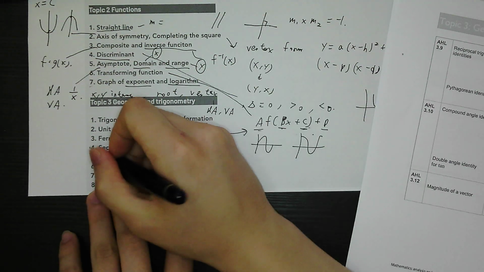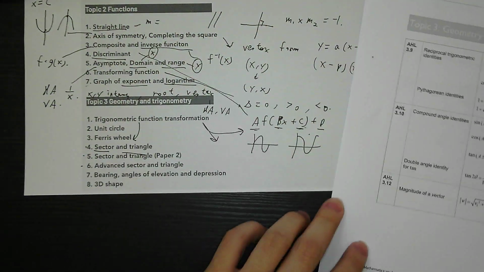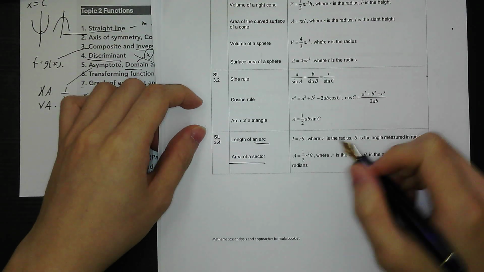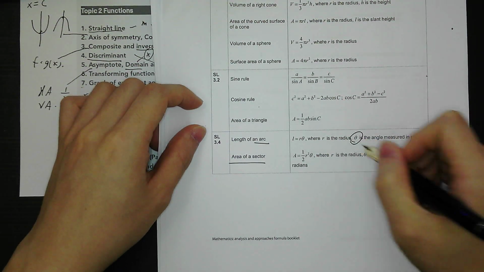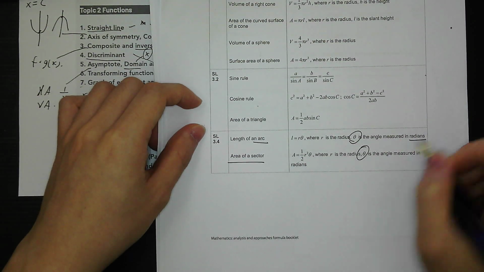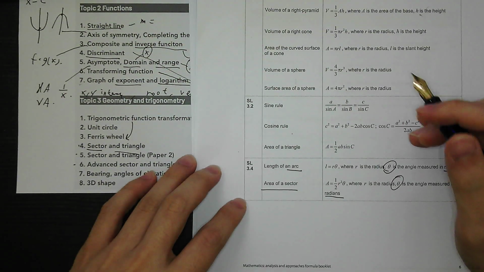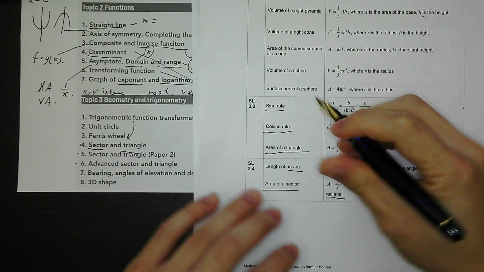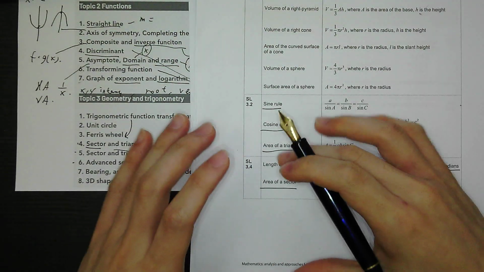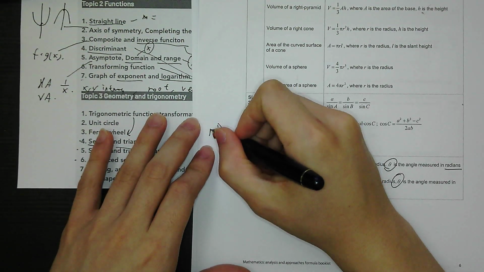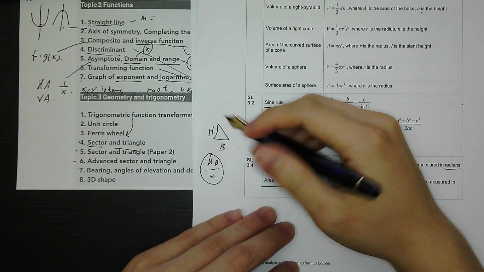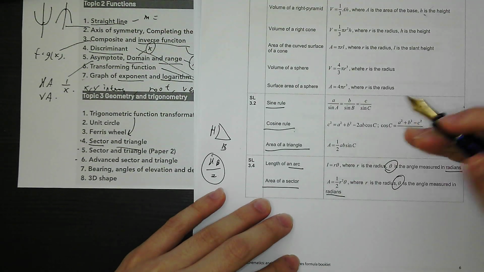And notes 4, 5, and 6 are for sector and triangle. So for sector, there are two formulas: finding the arc length and finding the area of a sector. But when you use these two formulas, the angle of the sector must be in radians. So please check carefully. For triangle, there are several formulas like the sine rule, the cosine rule, and also the area of a triangle, the area of a non-right-angle triangle. Because the right-angle triangle is easy, base times height over 2 is the area for the right-angle triangle. But this is a formula for a non-right-angle triangle.